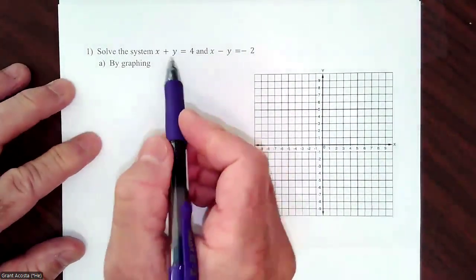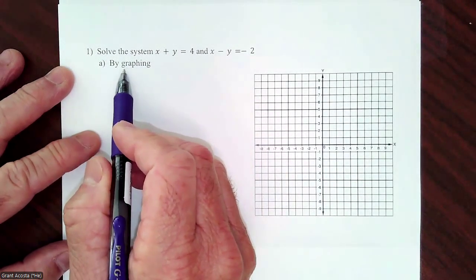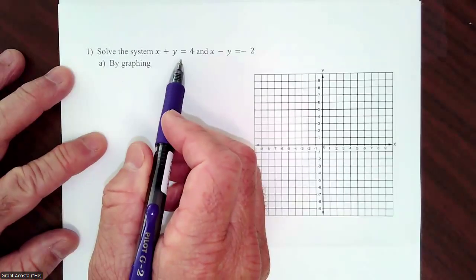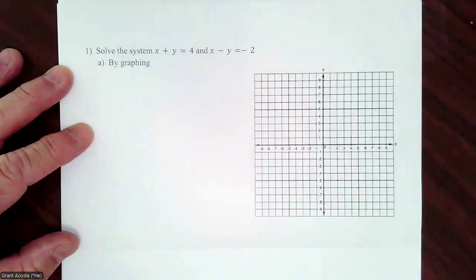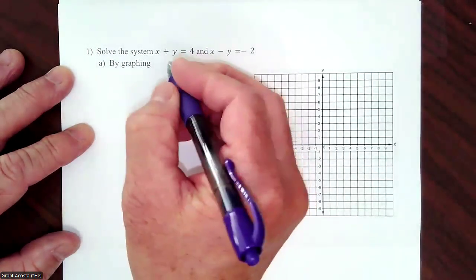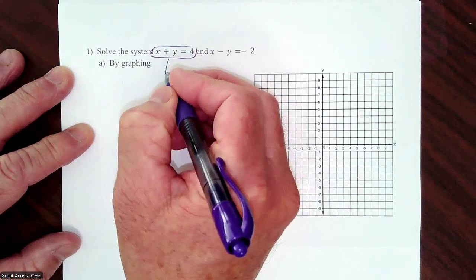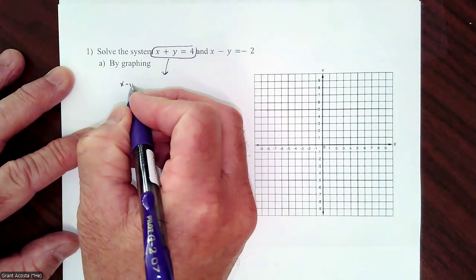If I've got a couple of equations of lines here, one way to do it would be to graph, although we'll talk about the limitations, but sometimes it's pretty clear where your lines will intersect. Now let's graph this one right here, x plus y equals 4. When the lines are written in this form, my favorite way to graph the line is to find my intercepts.